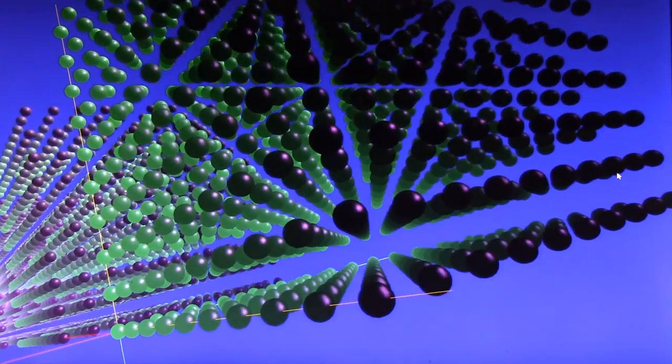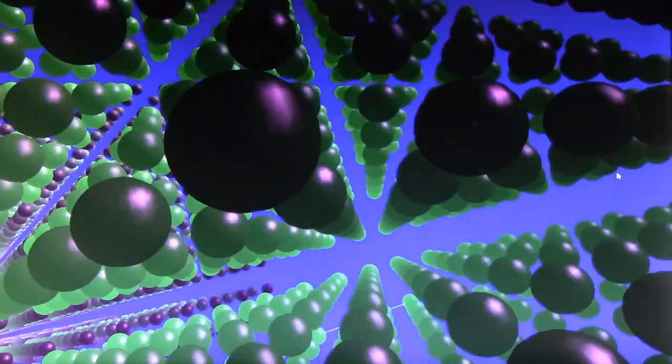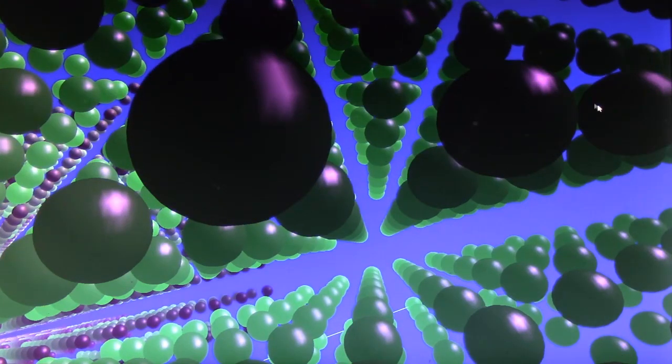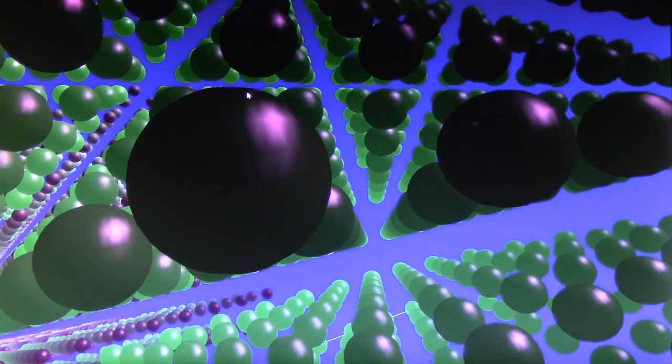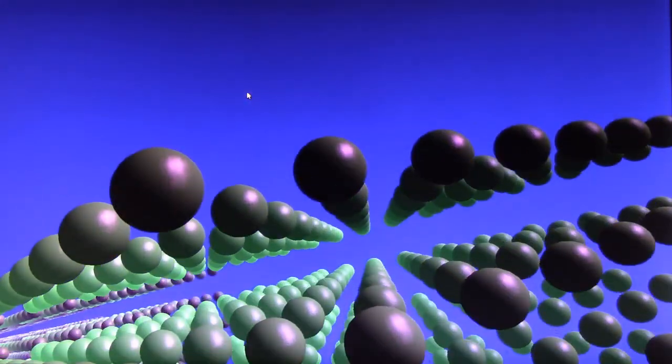Up real close. Okay, you see this little glint or reflection? That's called your specular light. Okay, and if we go up high, going up increases your diffuse light.